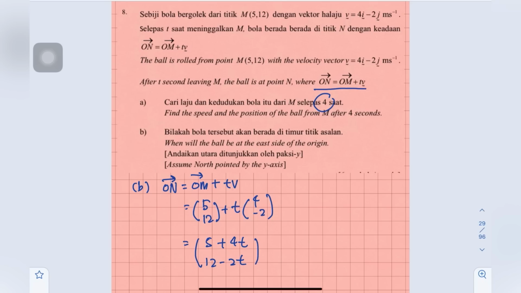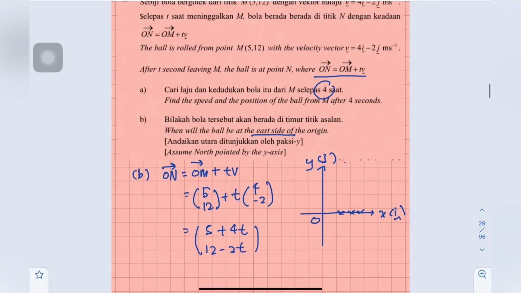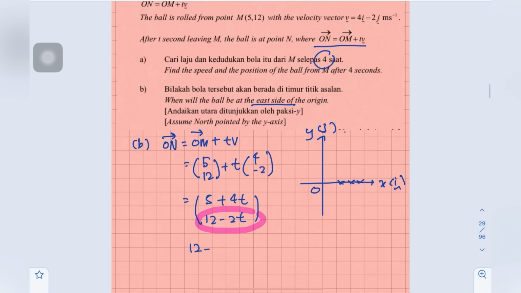Okay. So now it says east side. Okay, so if we have a Cartesian plane, this is x, this is y, this is vector i, this is vector j. East side of the origin means somewhere here, on the x-axis. So when it is on the x-axis, y is 0, meaning that the vector j component is 0. So 12 minus 2t equals 0. So then t equals 6.